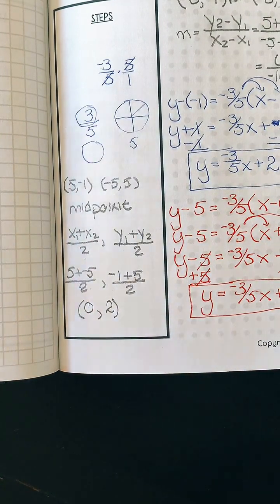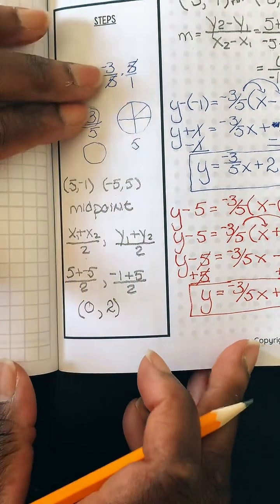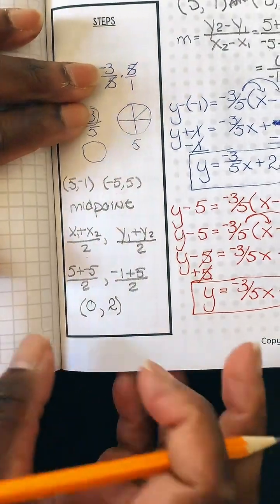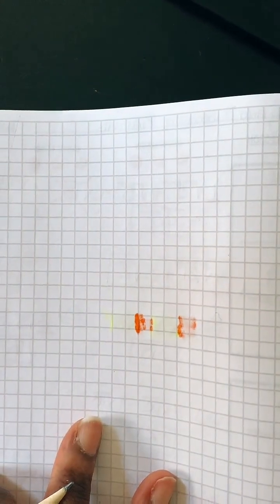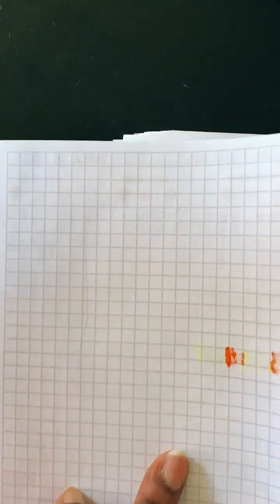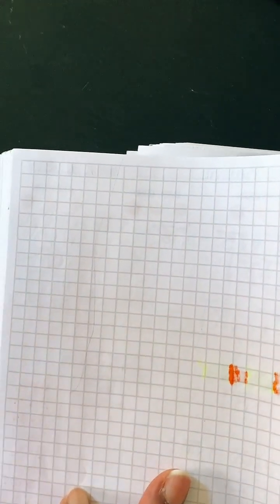All right. Okay. So hopefully you guys have a pretty good gist with this. I'm going to give you two ordered pairs, and I want you to tell me what the equation of the line is.